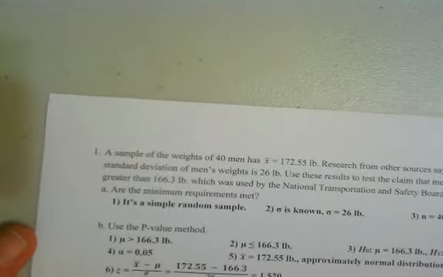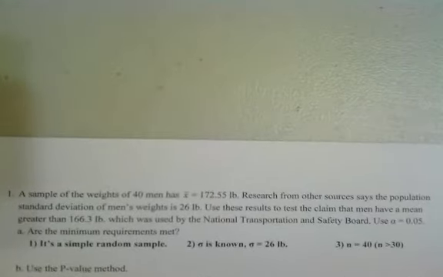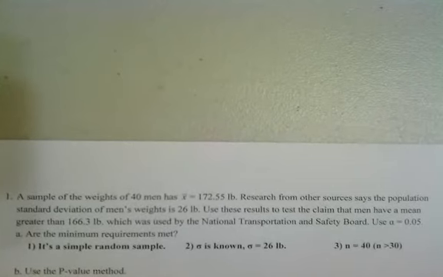So we're going to look at one problem, but we're going to look at the various steps and how they differ depending on what method we want to do, so that I can emphasize what's different about each one. So here's our problem. We have a sample of weights of 40 men, has a mean of 172.55 pounds. So again, that's the mean of the 40 men. That's our sample mean. Research from other sources says that the population standard deviation of men's weights is 26 pounds.